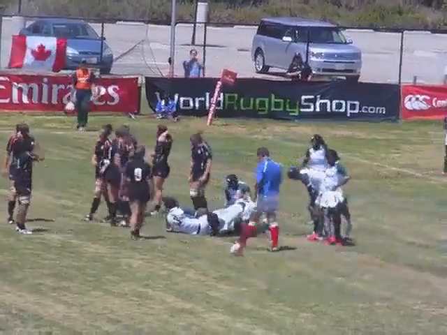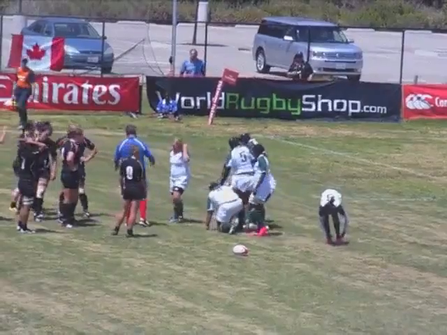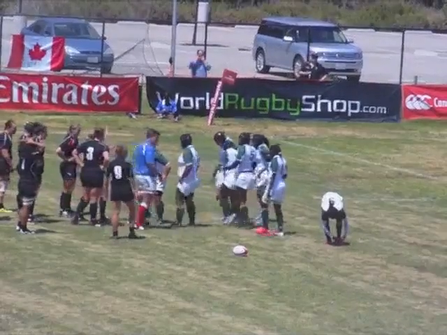The scrum collapses, so we're going to go ahead and just restart it. We just lost some footing there.